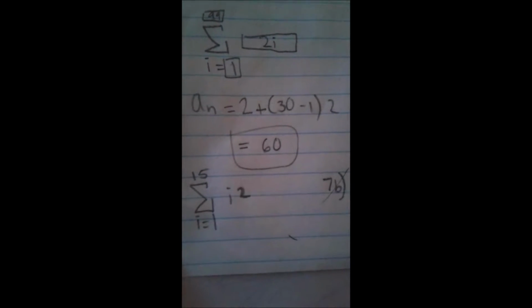Number 6C. It's just asking us to find which formula works for the 30th term. So we plug everything else in, and we get 60.